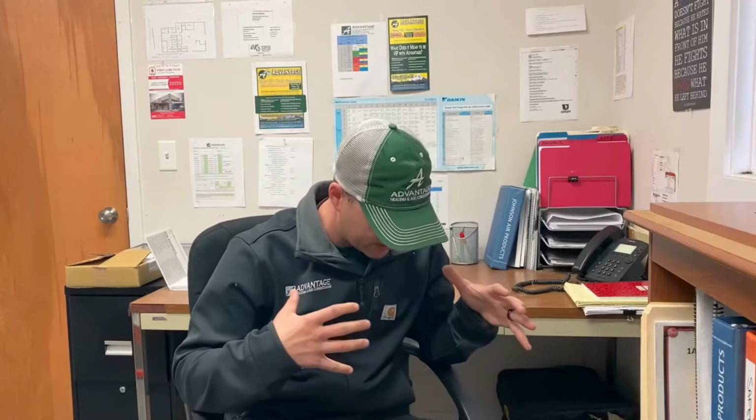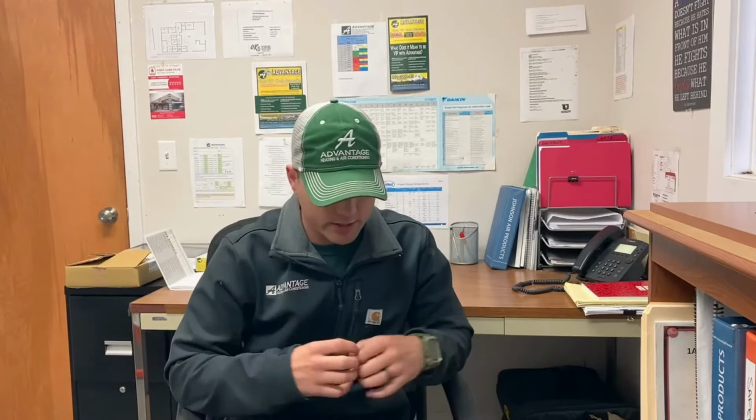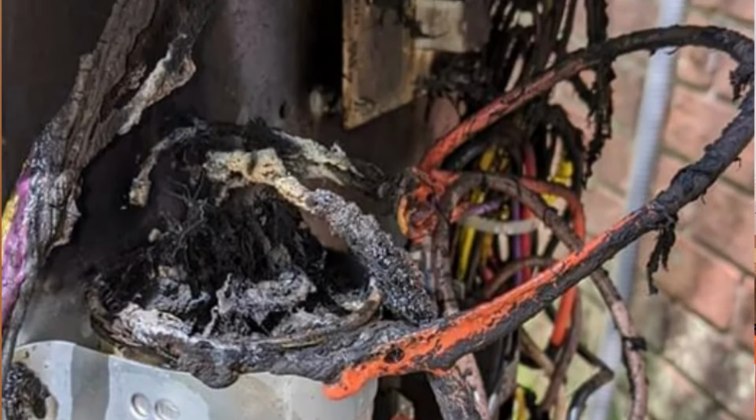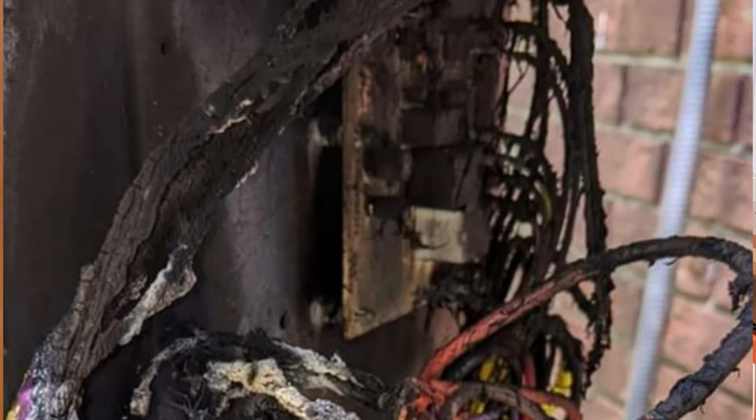There's oils inside that capacitor, and what happens is when it gets hot, they start to expand. And what will happen is that cabinet can only handle so much pressure, and then it's going to find a weak spot. Once it finds a weak spot, top's going to blow, oil's going to go everywhere. You've also got high voltage inside there, and if that touches the cabinet, it can melt. It can melt the terminals, it can melt the wires. And what's going to end up happening is a massive disaster inside your air conditioner.